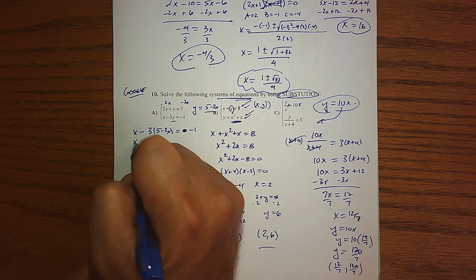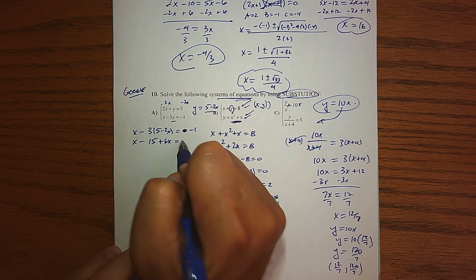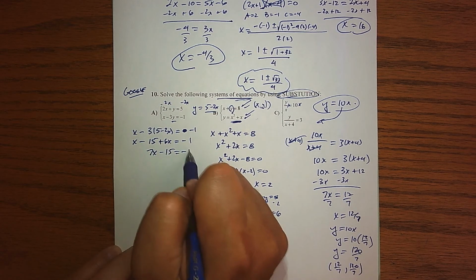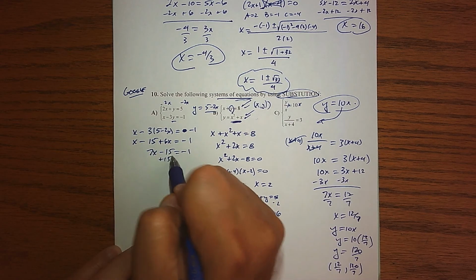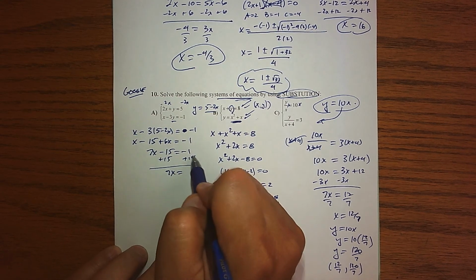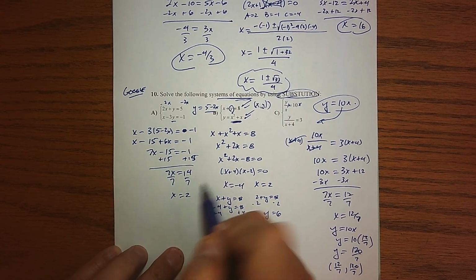And so this is x minus 15 plus 6x equals -1, which is 7x minus 15 equals -1. If we add 15 to both sides, we get 7x equals 14. Divide by 7, we get x equals 2.